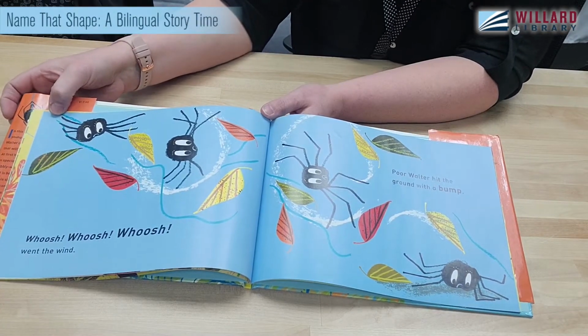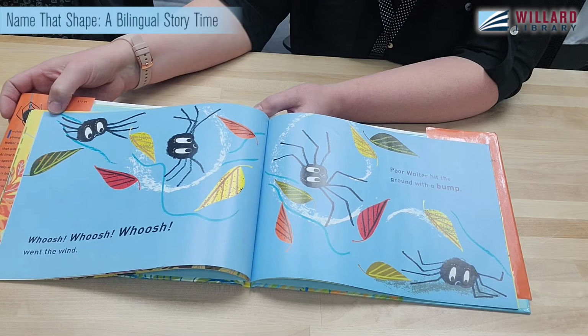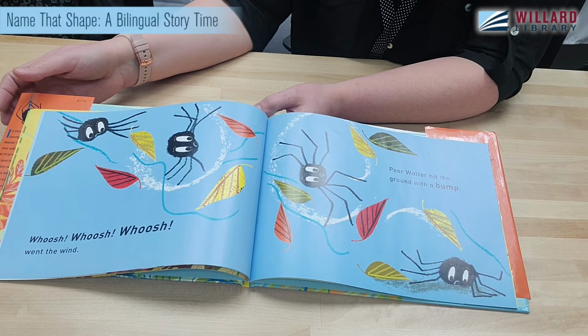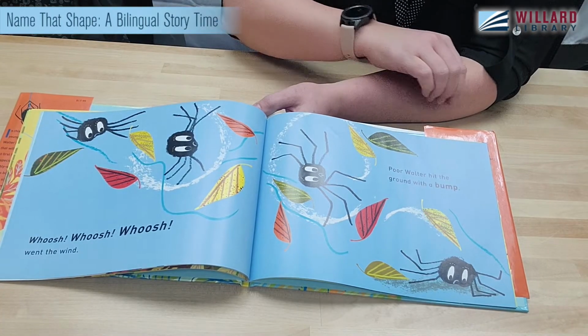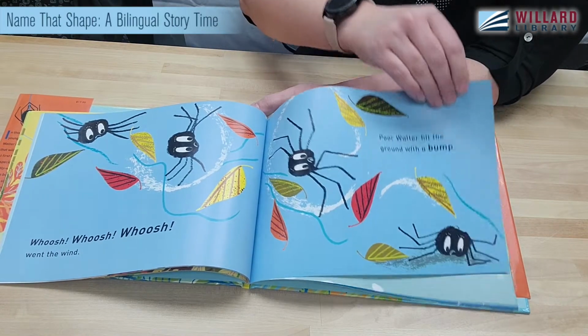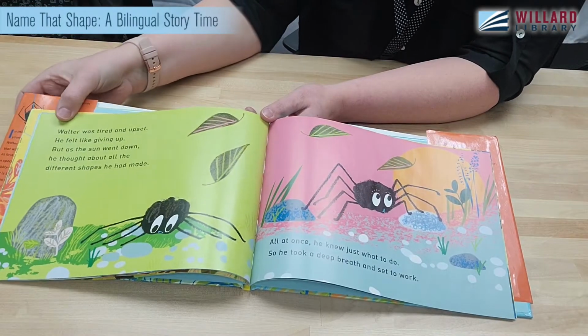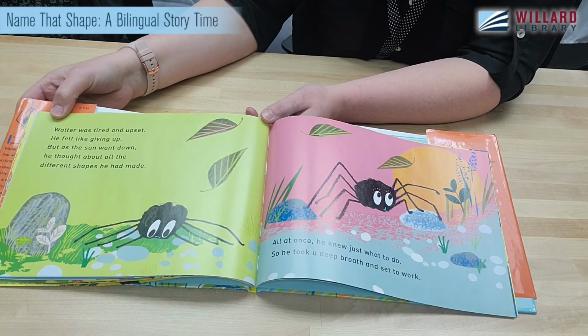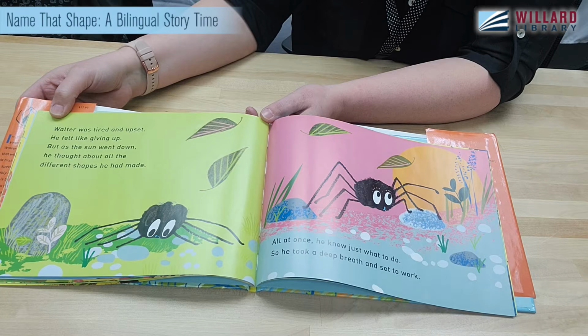Whoosh, whoosh, whoosh went the wind. Poor Walter hit the ground with a bump. It didn't work, did it? It broke like the others. Walter was tired and upset. He felt like giving up.